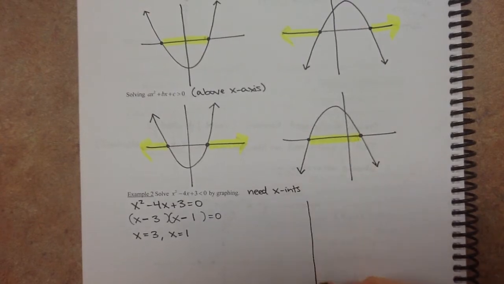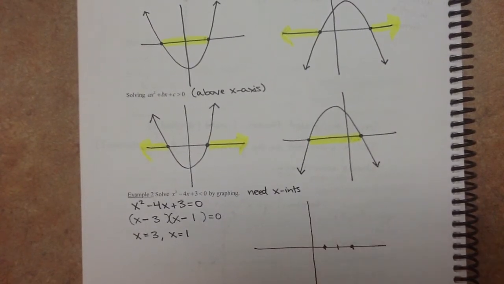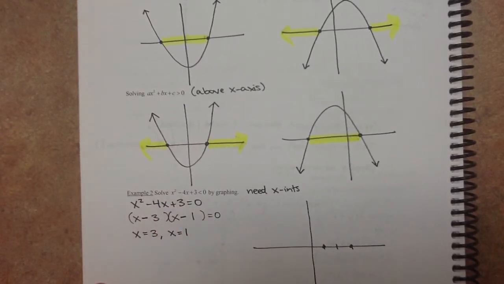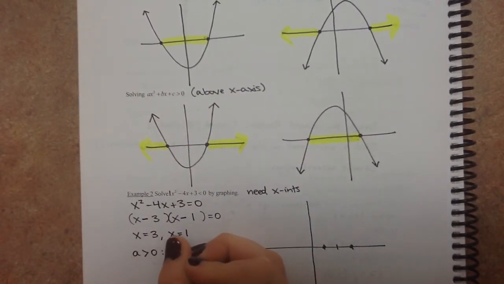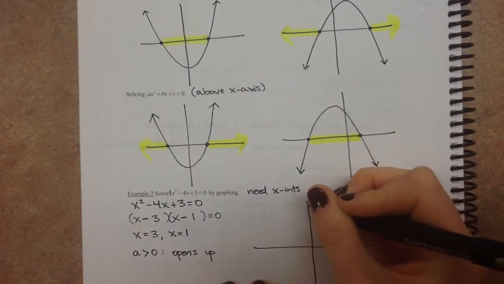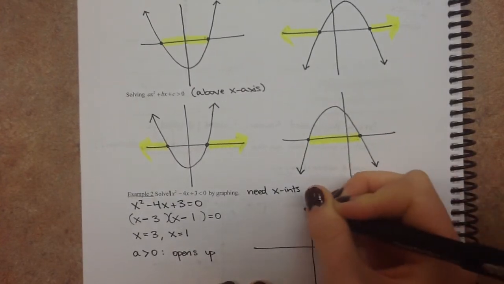So we are going to give just a quick sketch of that graph. We've got intercepts at 1, and then again at 3. And the next thing we need to know, all we need to know for just this quick sketch, is whether it's upside down or right side up. So a, the number in front of x squared, is technically just a 1. So since a is positive, my graph is opening upward. Okay, so I just need a quick sketch. All right, it's going to look something like that.